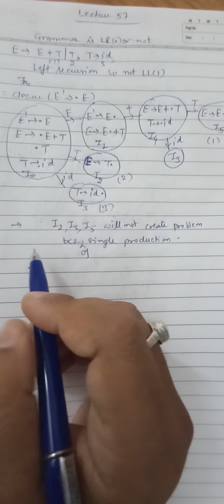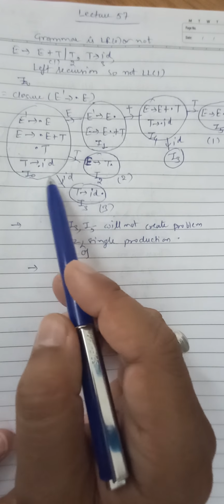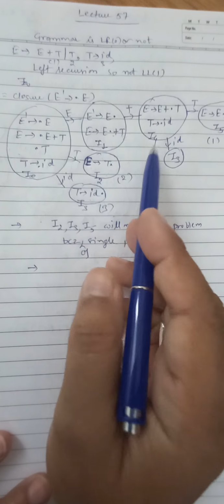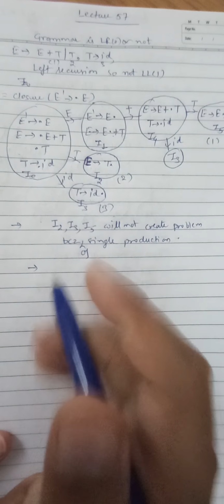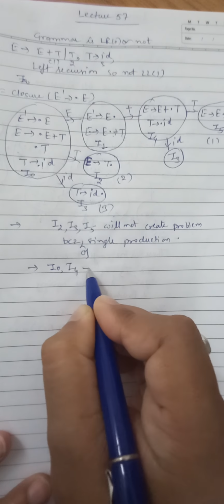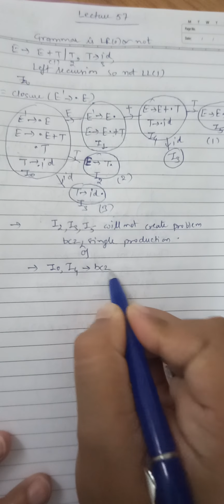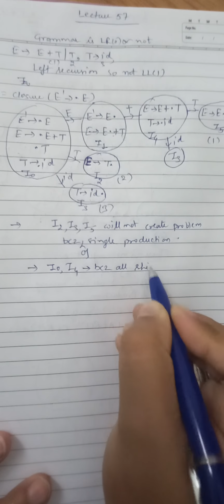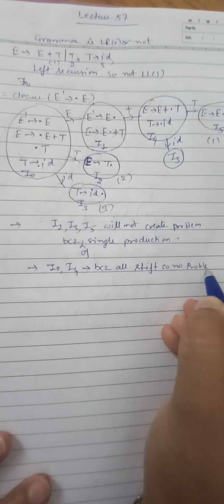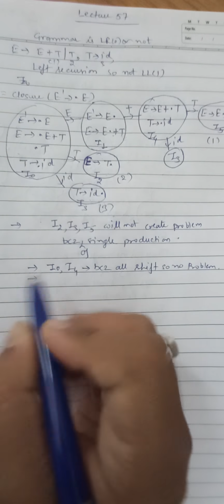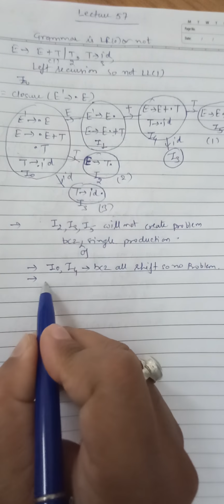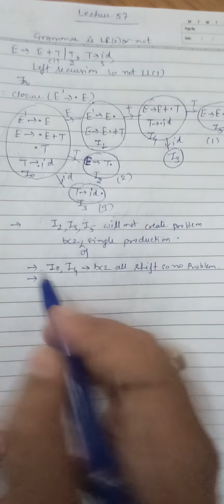Or we can say in I0 and I4, all are shift, so there is no problem. And what is left? I1, because here there are two transitions, for the E variable.